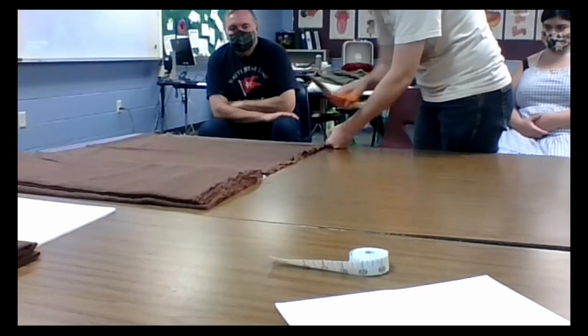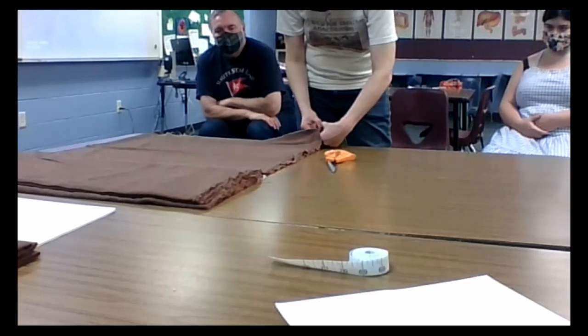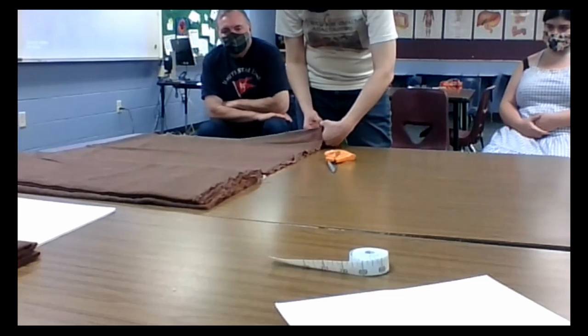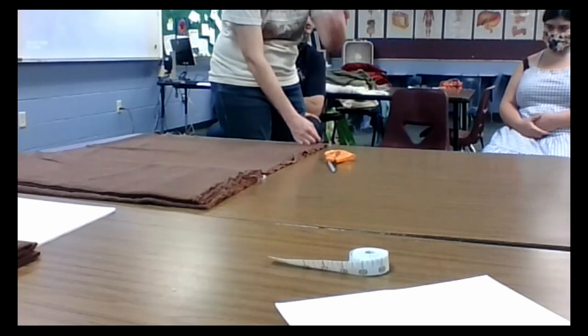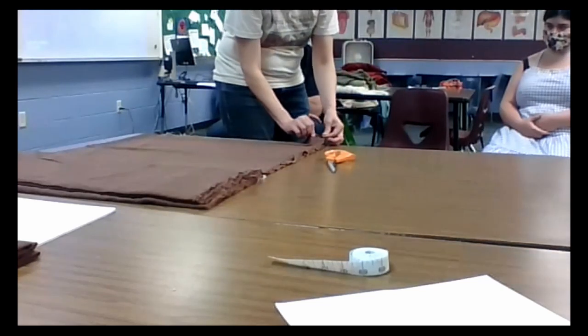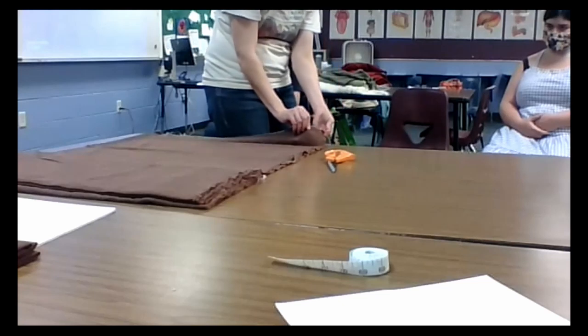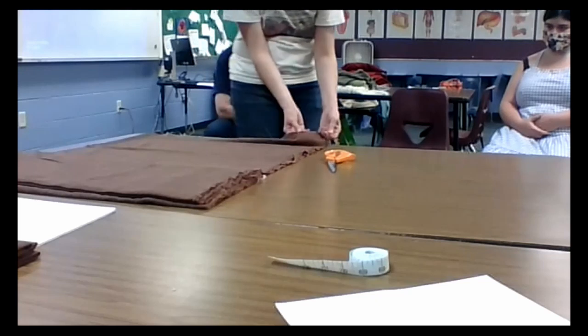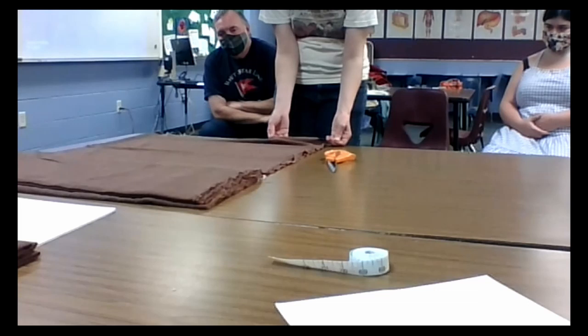Linen has a pronounced weave structure, usually, especially if it's tabby weave, which is going to give you a very straight up and down and across kind of section. So you can take one strand of it and kind of pull, and then you can see where the straight line is.